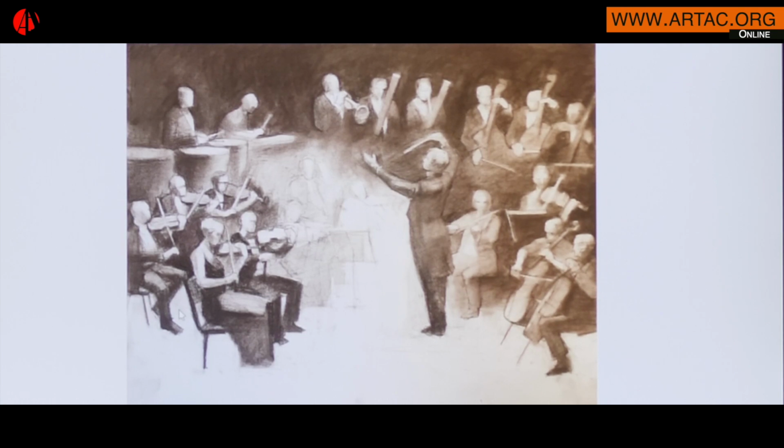After he has chosen the compositional solution and we have approved it, he moves on to a more detailed drawing. The search for figures begins. He is trying to find which figures there will be, male or female, which instruments, and how many figures to put in there.